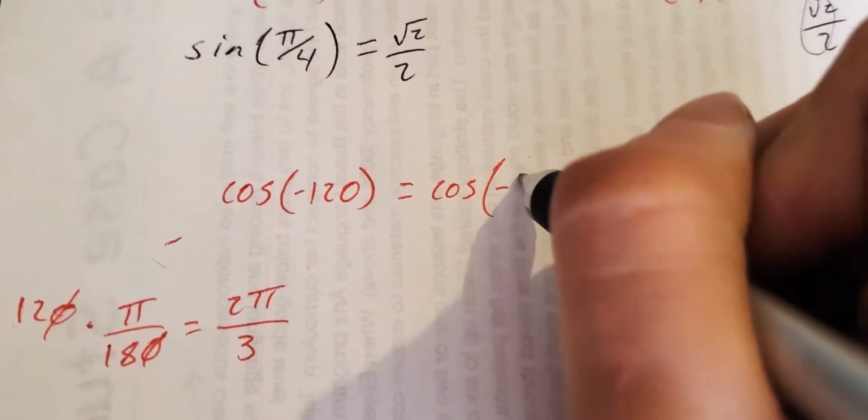I'm going to have the 120 and multiply it by pi over 180. The zeros cancel out. 12 is 6 times 2, and 18 is 6 times 3. So the 6's will cancel out. I'll be left with the 2 and the pi and the 3 in the denominator. So finding cosine of negative 120 will be the same thing as finding cosine of negative 2 pi over 3.